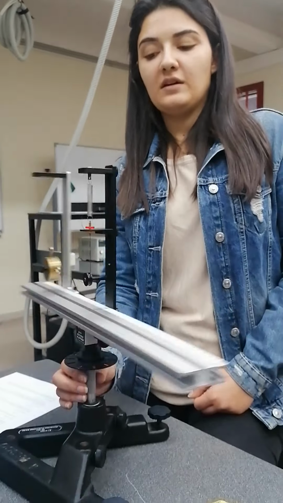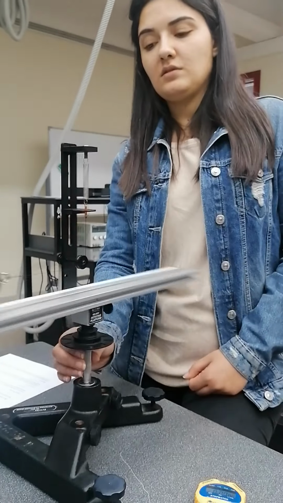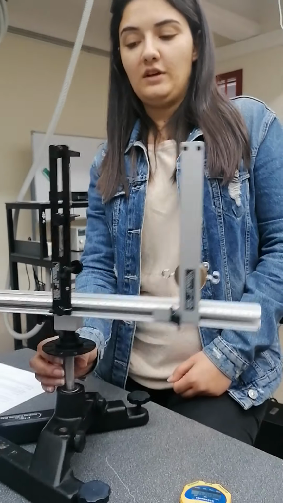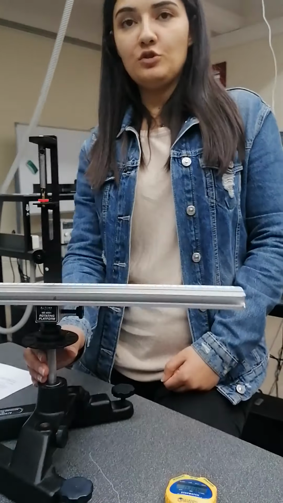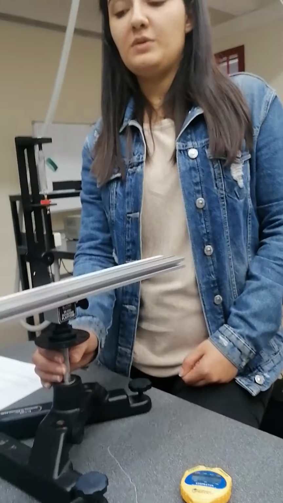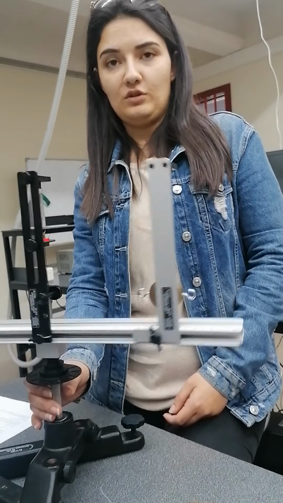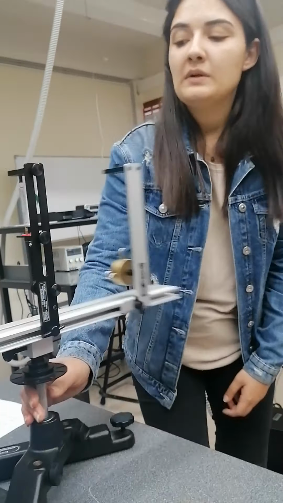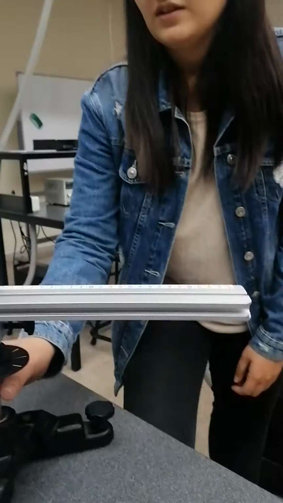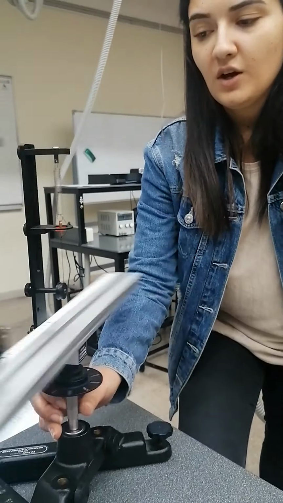After applying a constant speed, I can start counting 10 rotations. And while I'm counting 10 rotations, we'll need a stopwatch. This stopwatch will be used to measure the time required for these 10 rotations. So I will start by trying to obtain a constant speed.